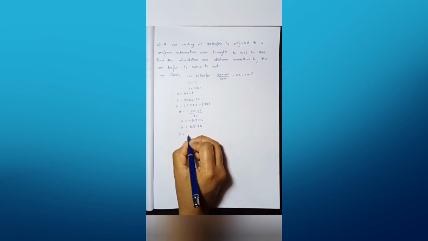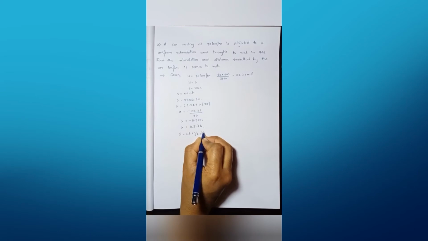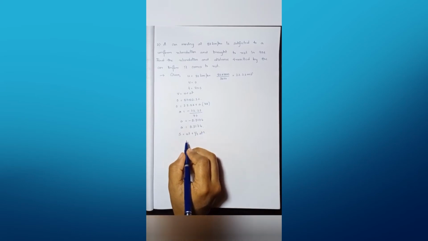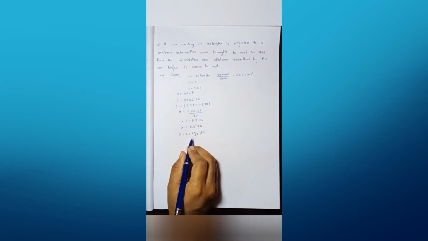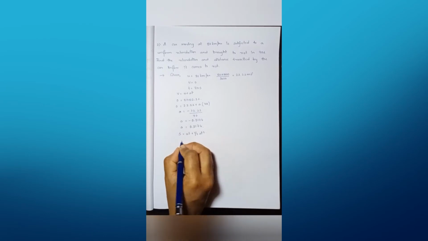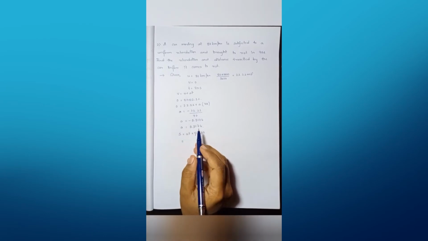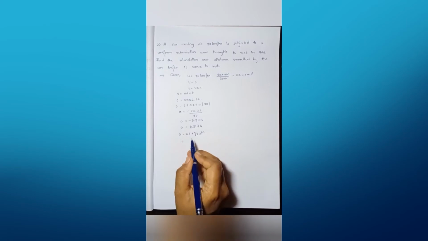Next, they have asked the distance traveled by the car before it comes to rest. s is equal to ut plus half at square. As you already know this equation, and you have derived this equation too.